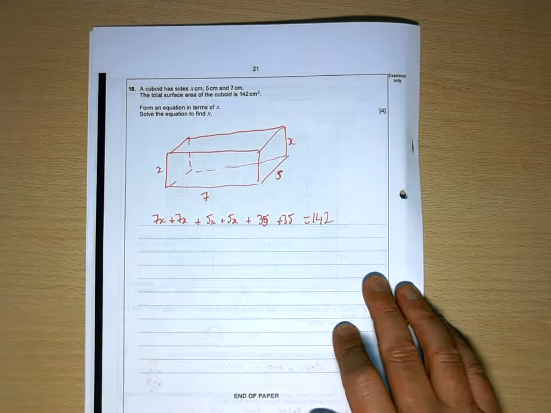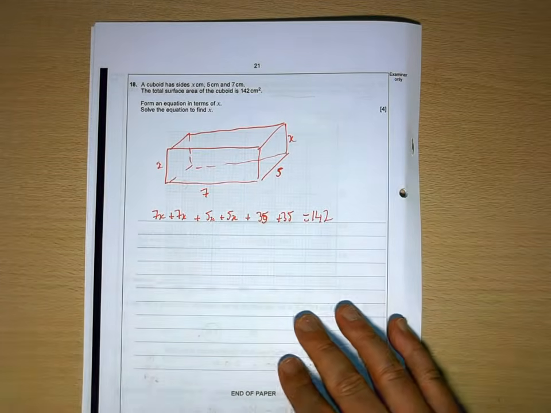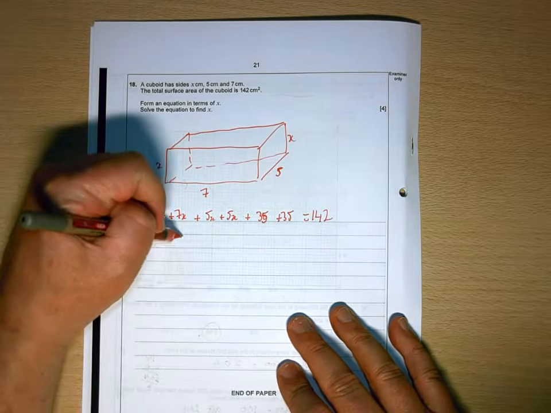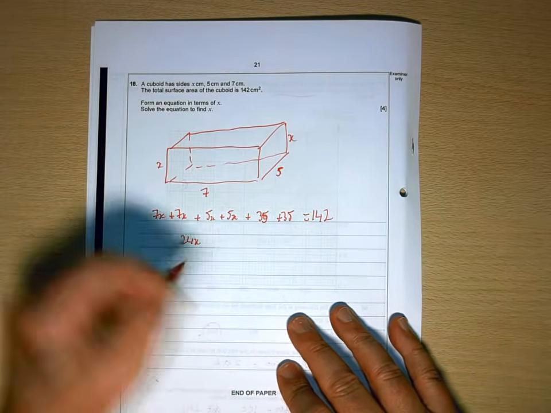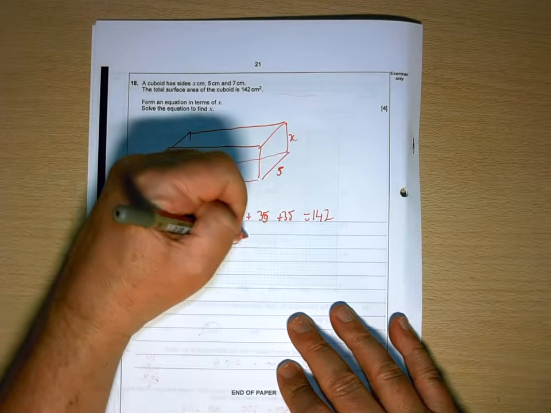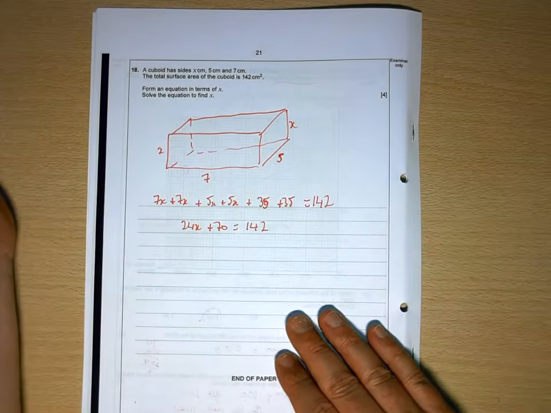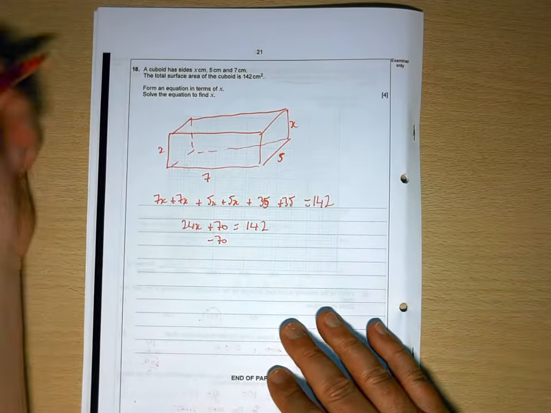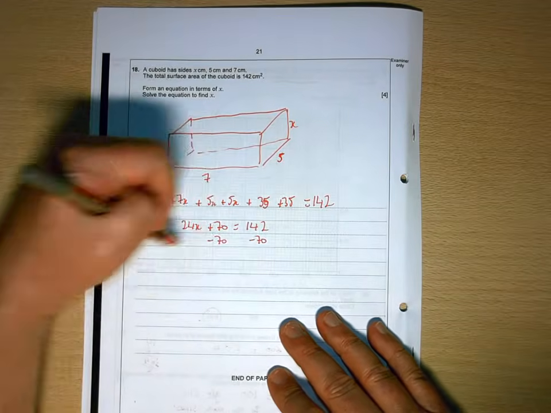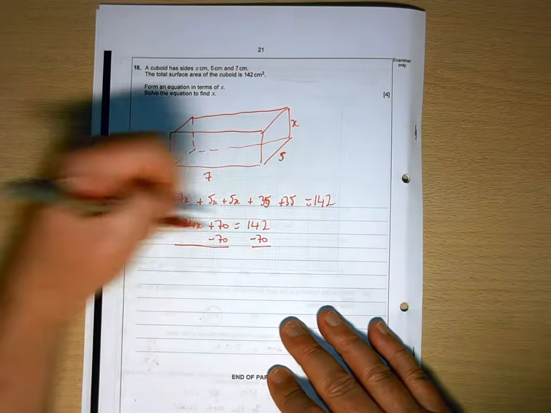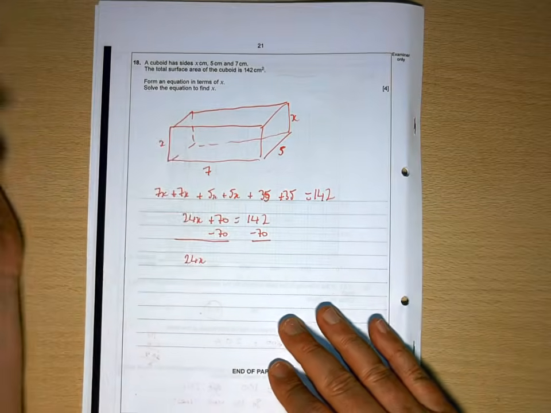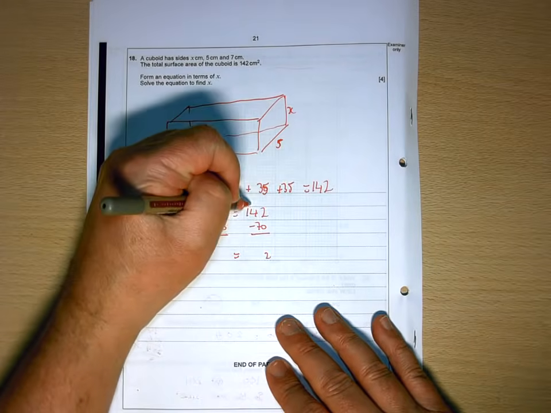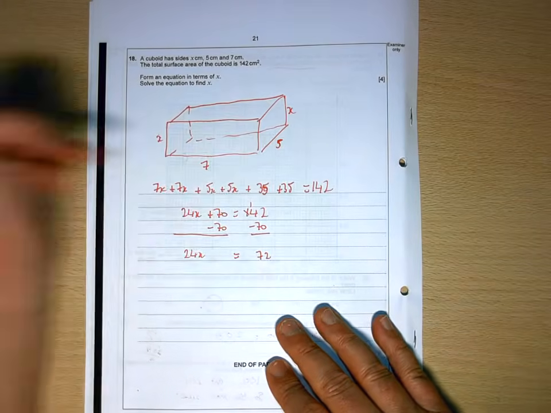Let's simplify. 7x and 7x is 14x plus 10x, 24x plus 70 equals 142. Laws of equations, I want to get rid of the 70, I have to take it off. If I take 70 off there, I've got to take 70 off there as well. Leaves me 24x on this side, and on this side it's going to leave 2, then I'm going to have to borrow 1, so 72.